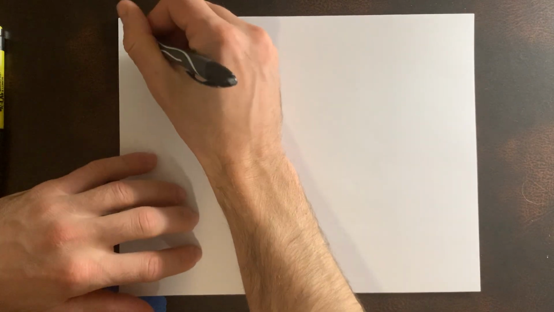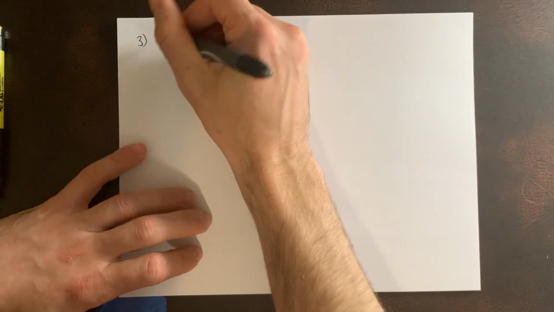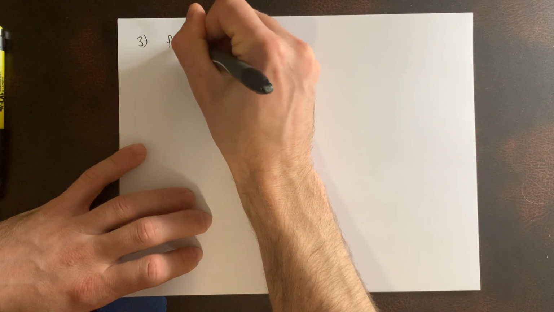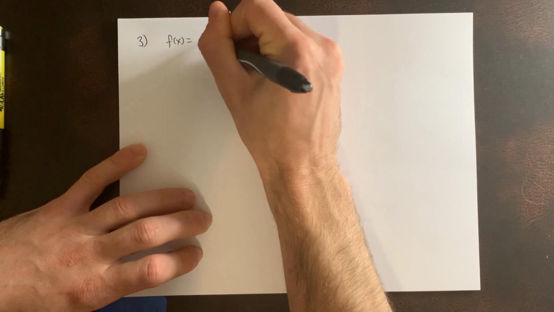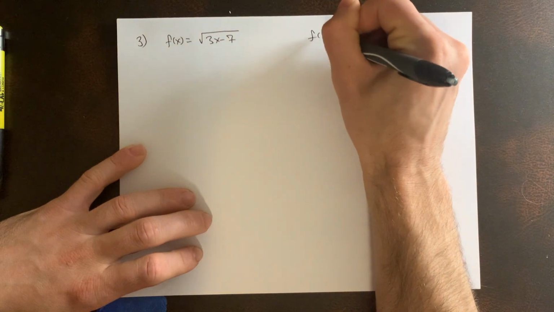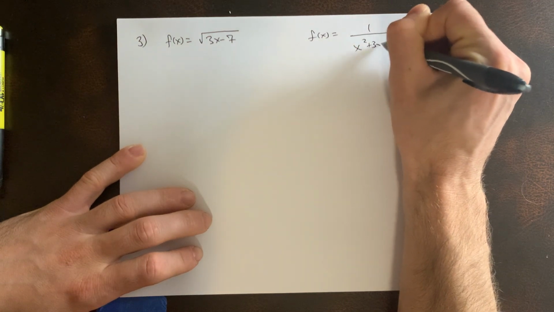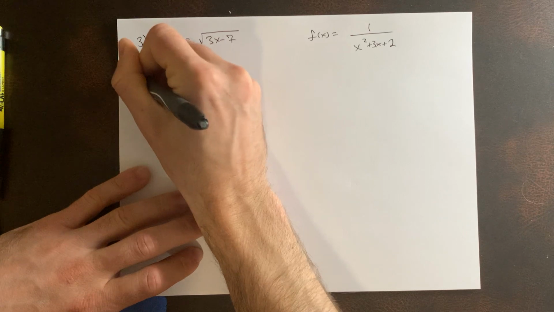Okay, so the last one, this isn't any different from something we did in the last section. The only difference is we're finding the domain of something. Let's do two things. We have f of x equal to 3x minus 7, and then f of x is equal to 1 over x squared plus 3x plus 2, and then we want to find the domain.